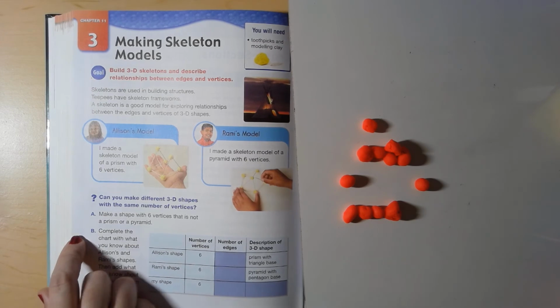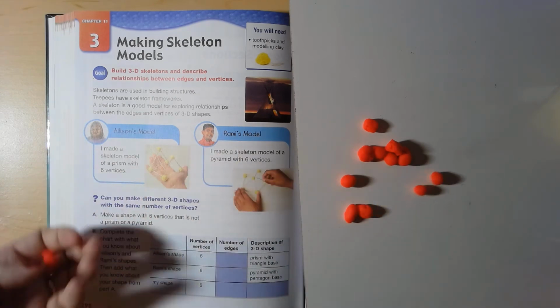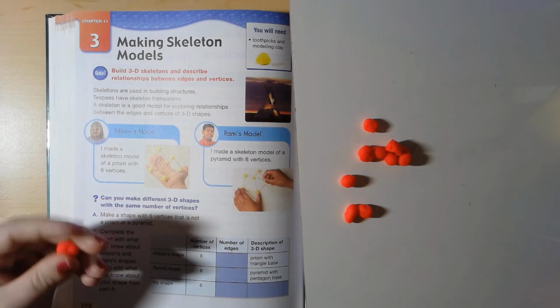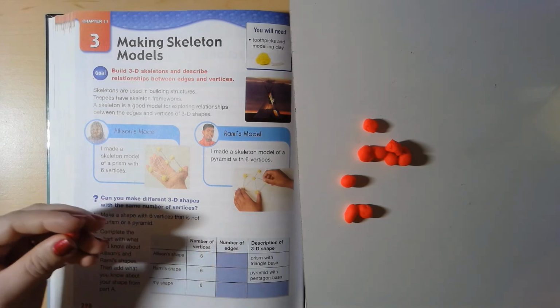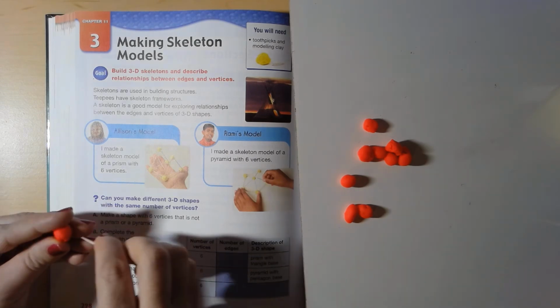Let's see. You take your little tiny spheres, your little balls, right? And then you put in your toothpicks. So when I made Allison's, I started with my square base.